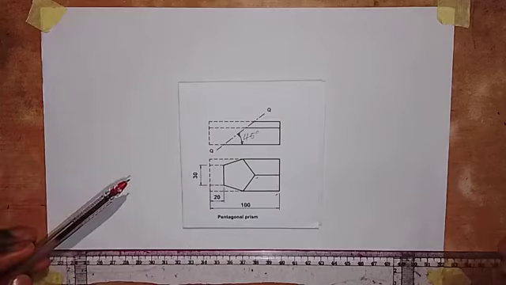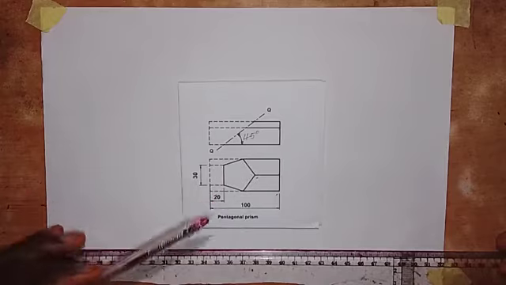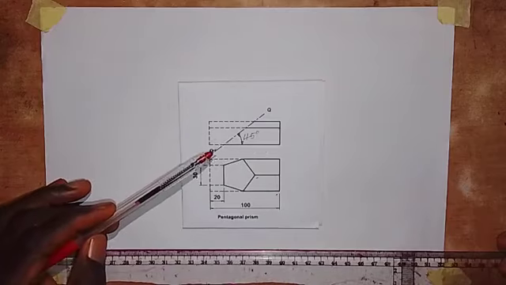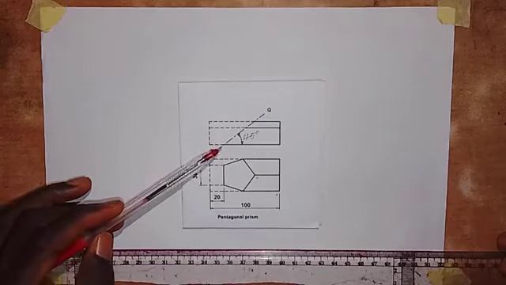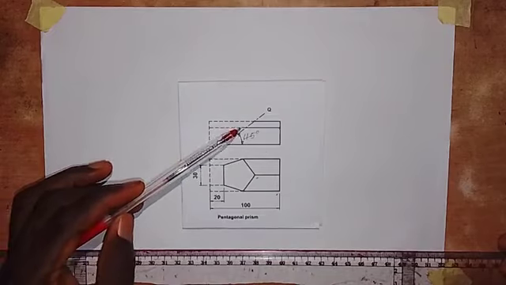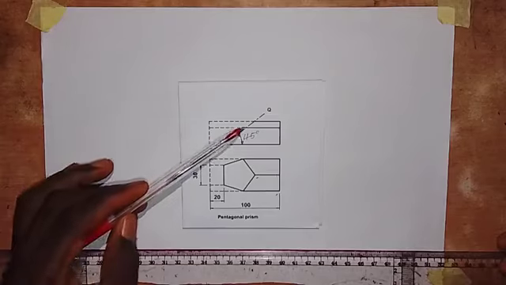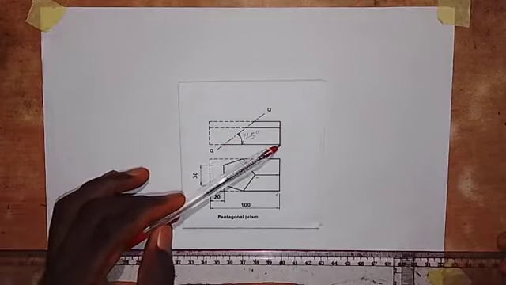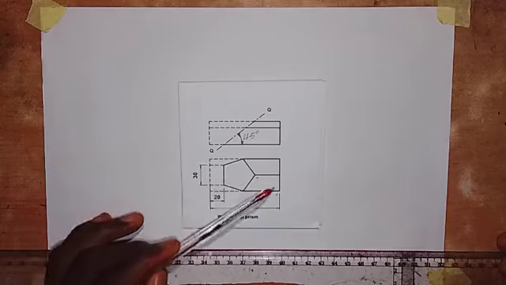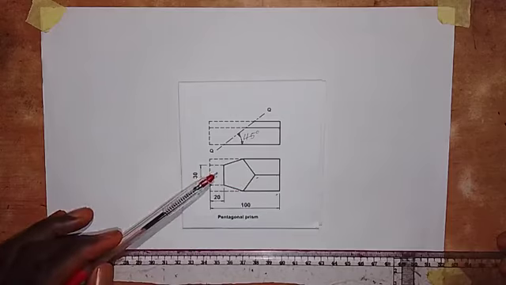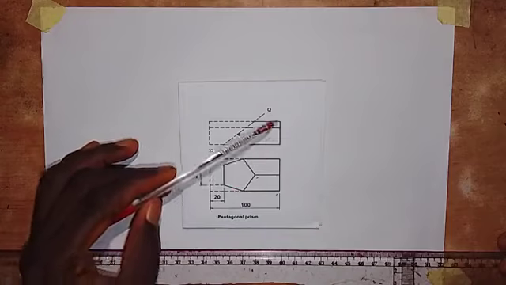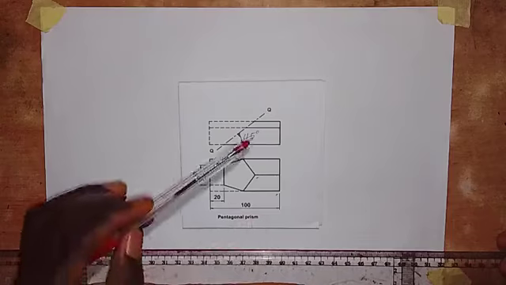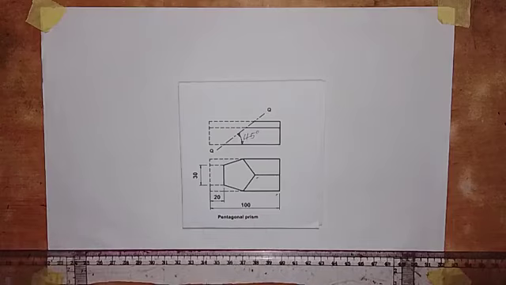So what we have to do first is to replicate what we see here. Before that, let me talk about what we have in the front elevation. For the front elevation, we have a cutting plane NN that cuts this part off, and the cutting plane is at an angle of 45 degrees to the horizontal. So we have to work out the plan first, then from the plan, get the front elevation of this pentagonal prism as we see it here. Let's go and see how this can be done.